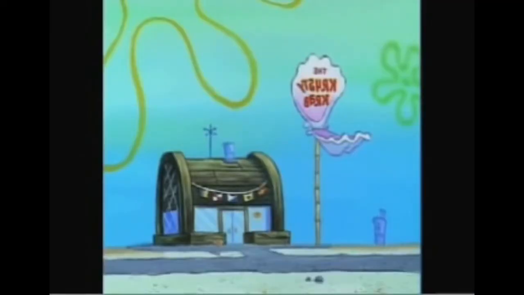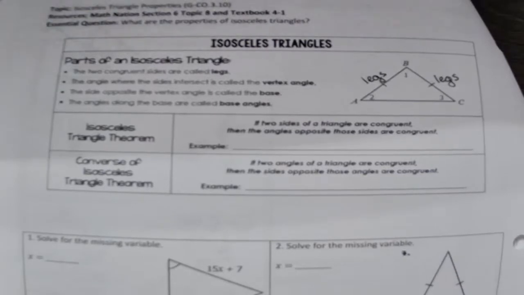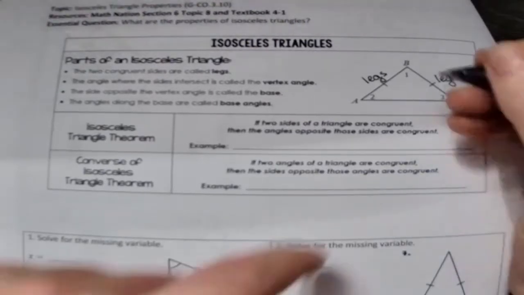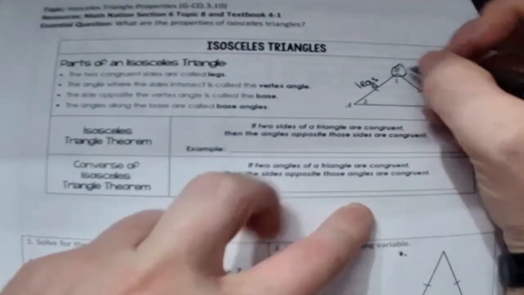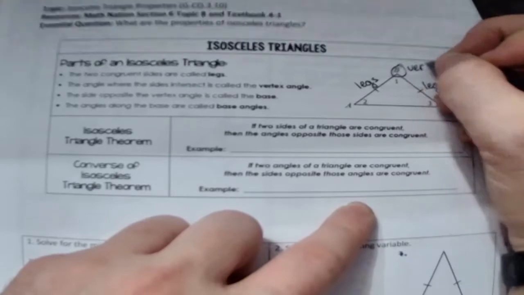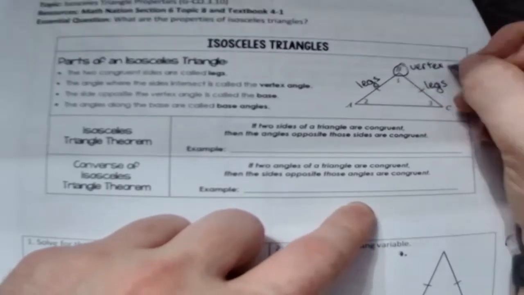You stink! Now the next one says the angle where the sides intersect is called the vertex angle. So intersect means where they meet. So they meet at angle B. This would be your vertex angle.